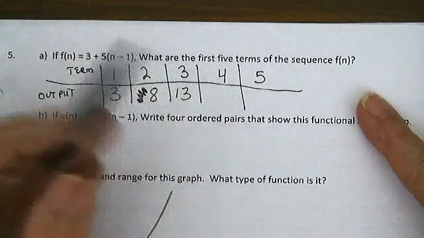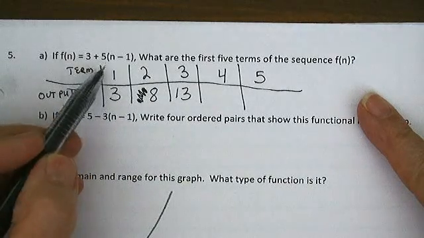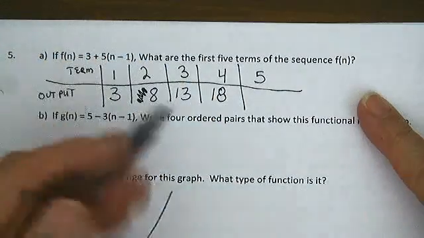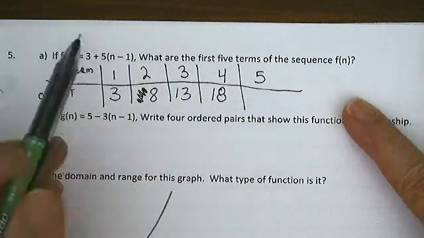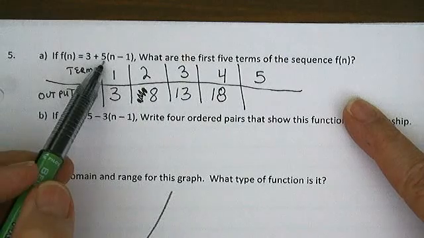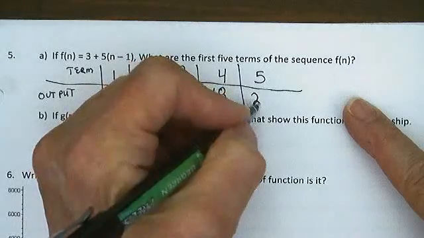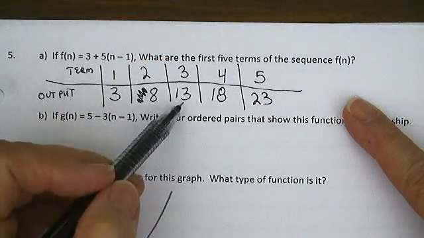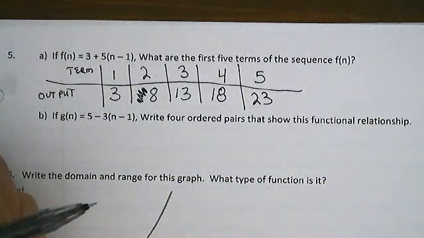If n is 4, 4 minus 1 is 3, times 5 is 15, plus 3, there's my 18. And finally, if n is 5, 5 minus 1 is 4, times 5 is 20, plus 3 is 23. 3 plus 5 plus 5 plus 5 plus 5. Okay.